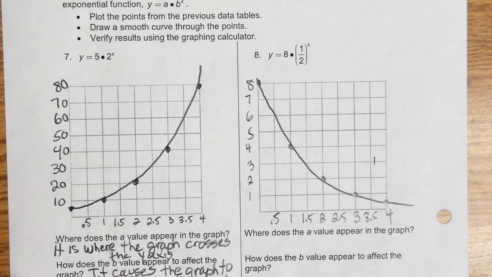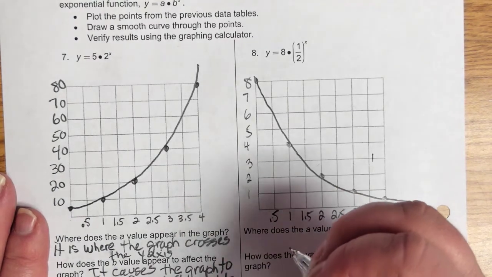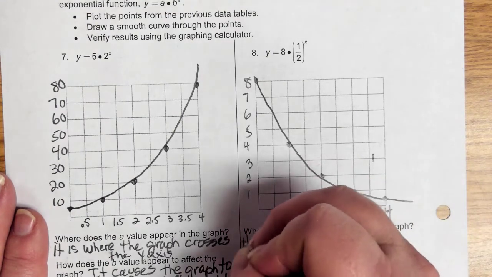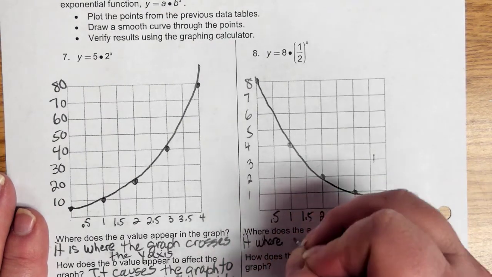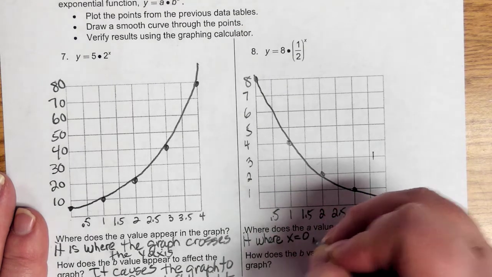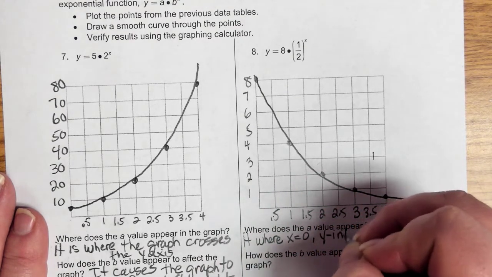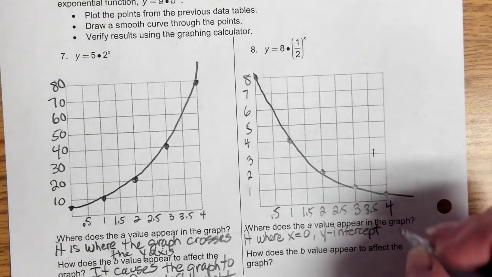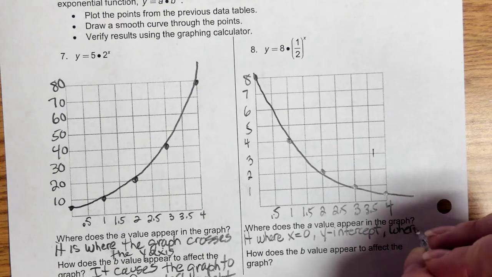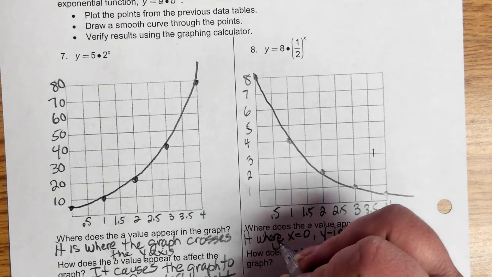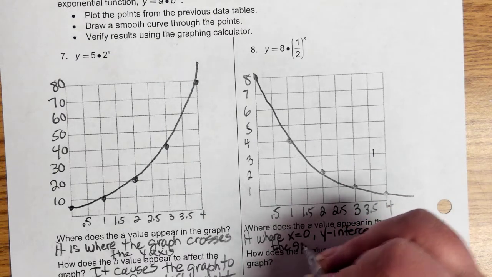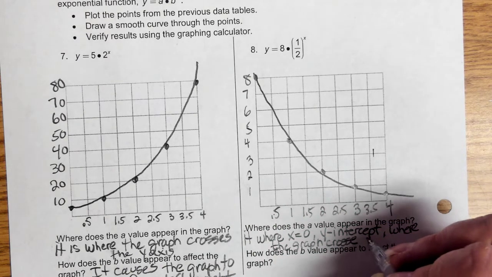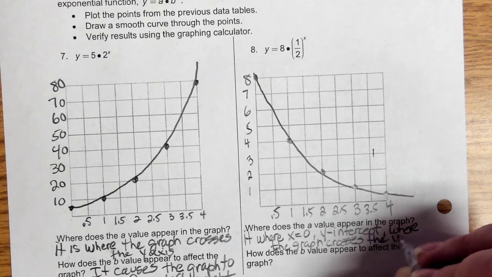Where does the A value appear in the graph? It's where x is equal to 0, which is also the y-intercept, right? I'm going to give you all kinds of fancy terms here. Or where the graph crosses the y-axis.